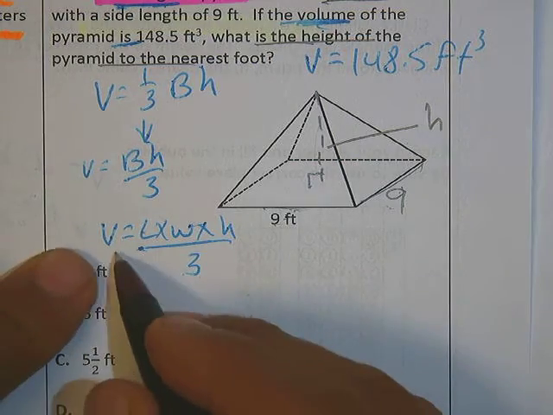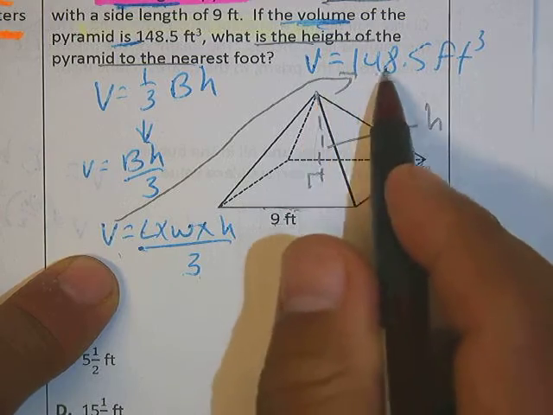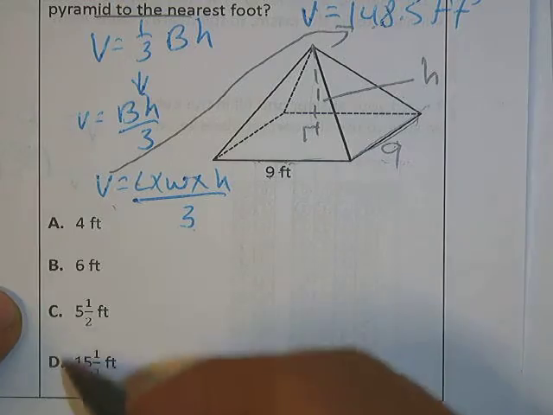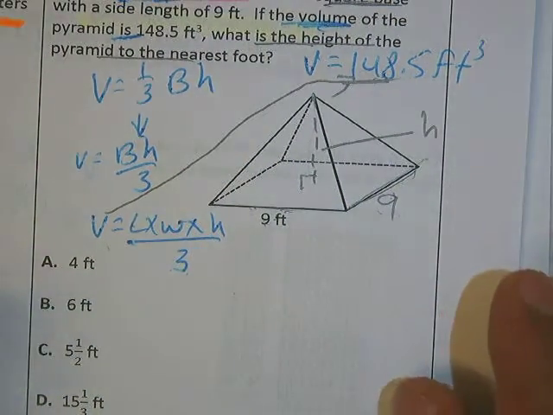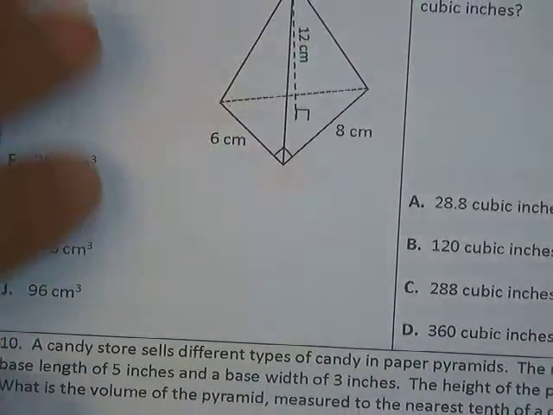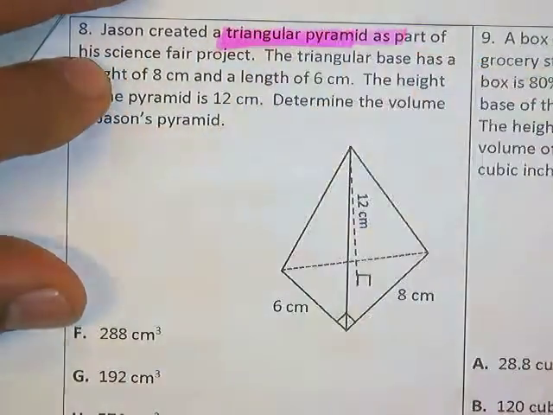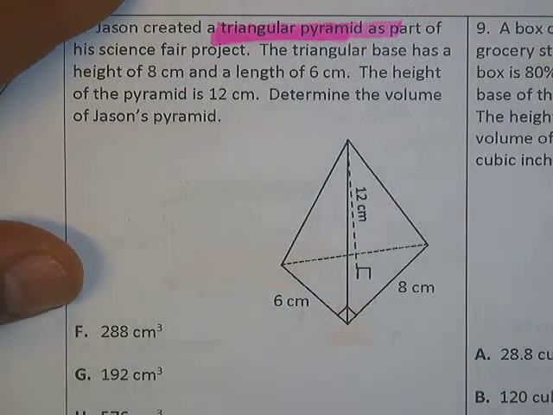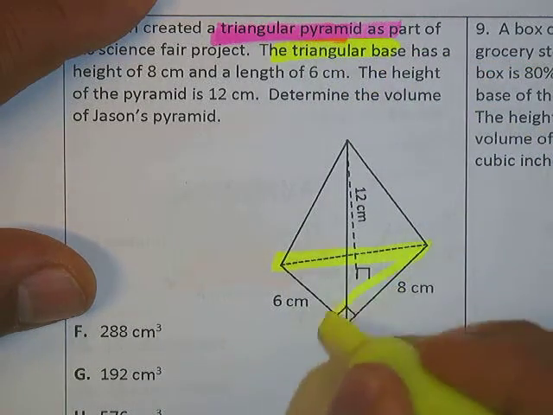It has a square base, so that means these have to be the same. So if this is 9, well, this is also 9. Okay? Figure out what you can do to get the answer. The numbers are there. Length times width times height. Length times width times height divided by 3. They're giving you the volume. They're telling you, look, it's right there. You have to get that. So length times width times the height, divided by 3, has to give you this. Okay. Number 8.